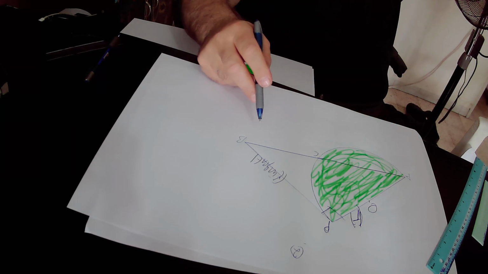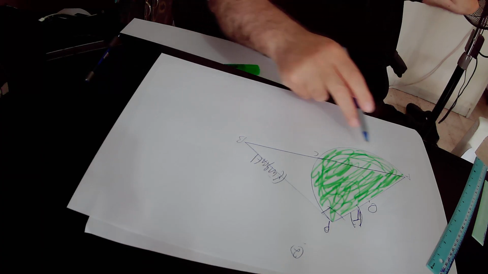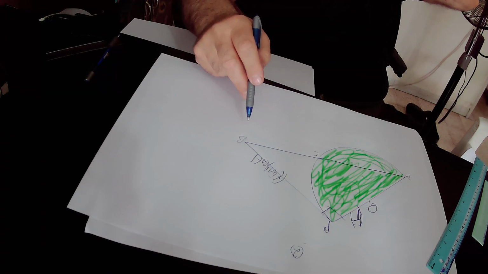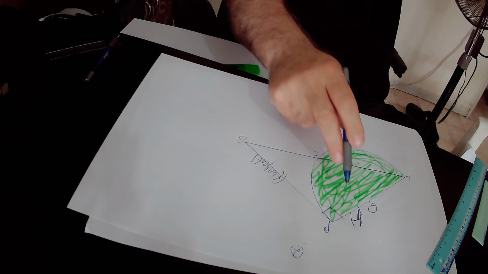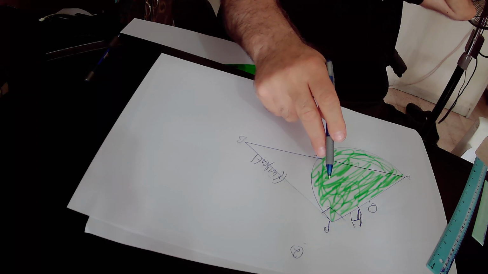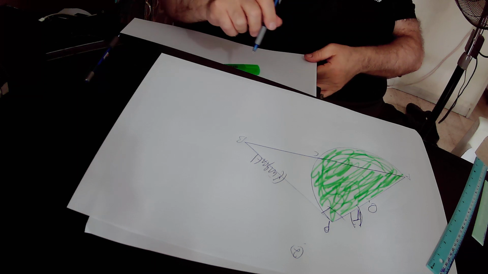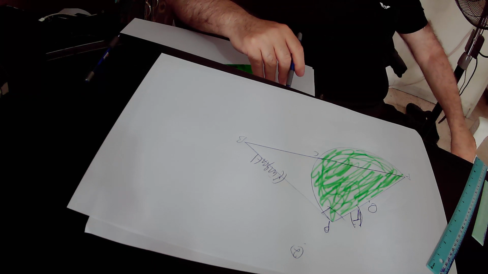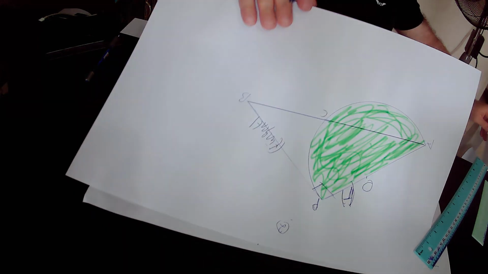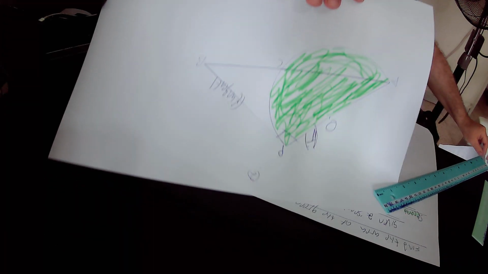So from the common external point B, we have chord AC, and we also have tangent BP that is tangent to this green semicircle at point P. Therefore, we can implement here rule 10.